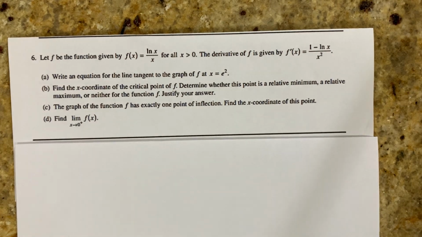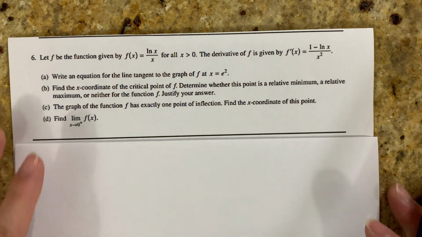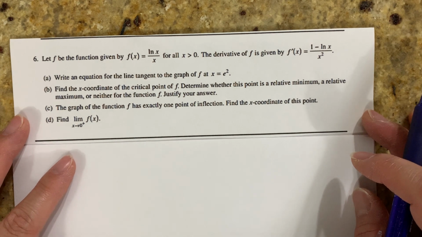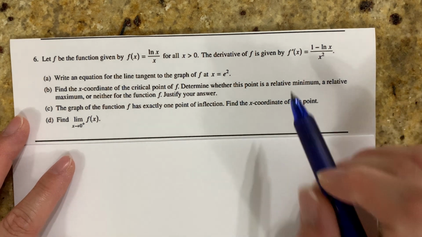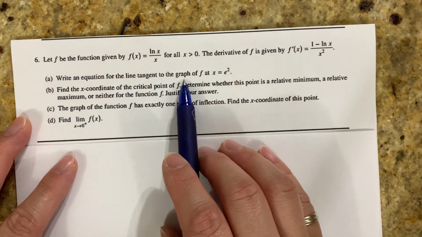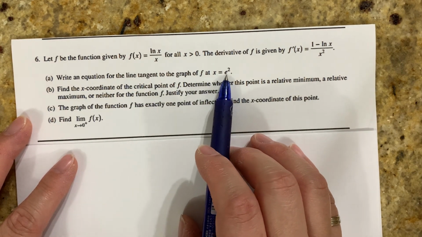This is 2008, FRQ number 6, still in the non-calculator portion. All right, so let f be the function given by f of x equals natural log of x over x for all x greater than 0. The derivative of f is given by here. Write an equation for a line tangent to the graph of f at x equals e squared.